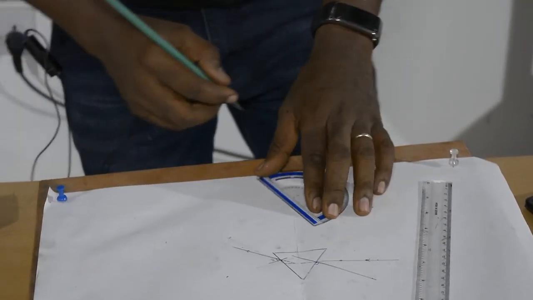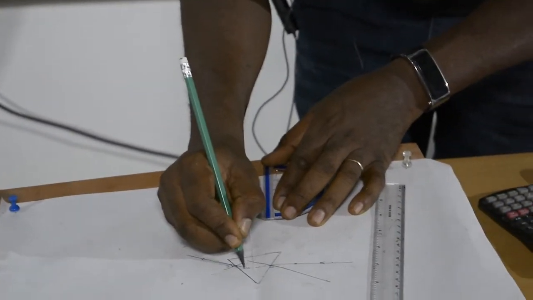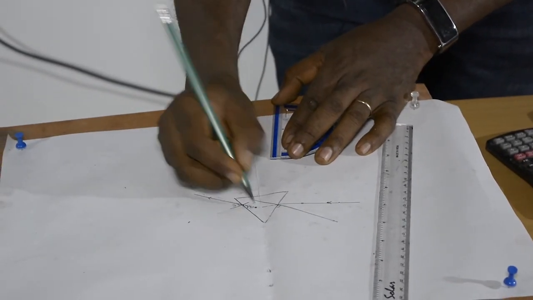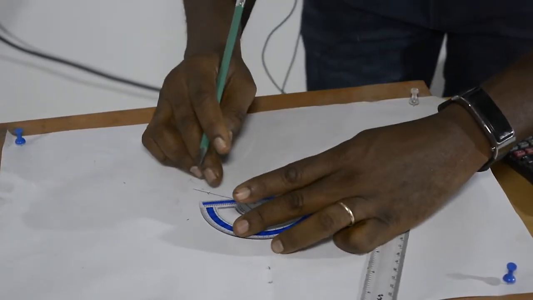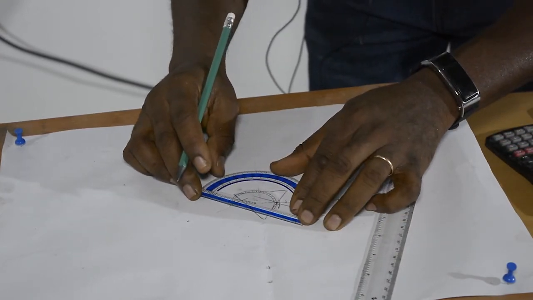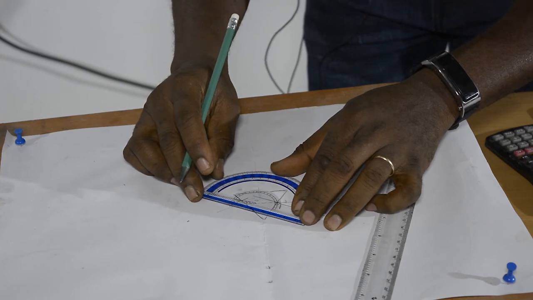So it ended up that way. So it has deviated from that angle. This is the angle of deviation. So that small angle here is what you're supposed to measure. So you just put it here. So the angle of minimum deviation can be measured from that point.